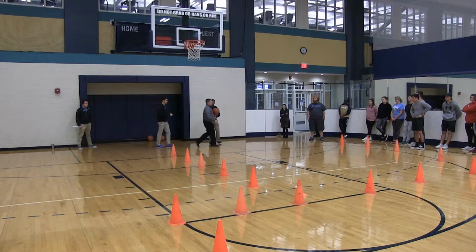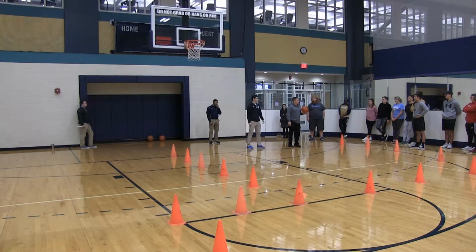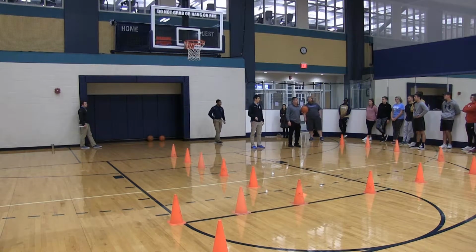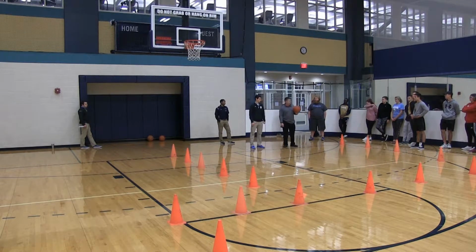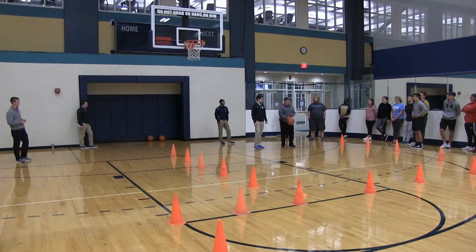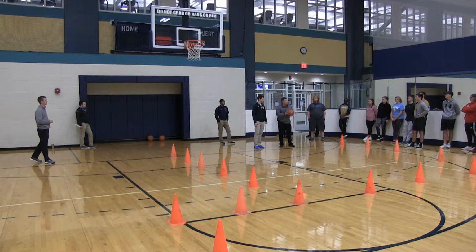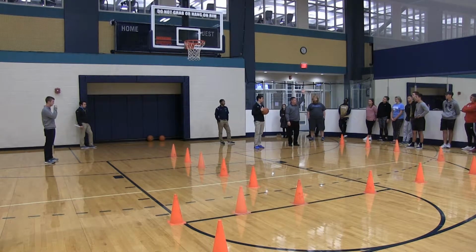Inbounding the ball. If we're staying here, what am I going to tell him? Can you run the baseline or has he got a spot? Spot! I say it that loud so everybody can hear it. I don't go, spot. Here's how I usually inbound the ball. If he's right here, spot! Hit my whistle, my hand goes up. Why does my hand go up?